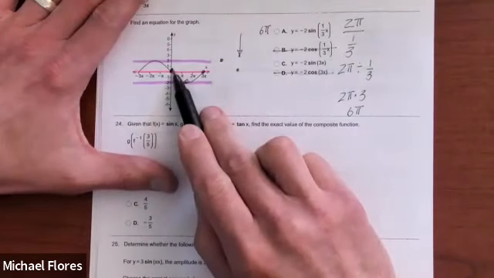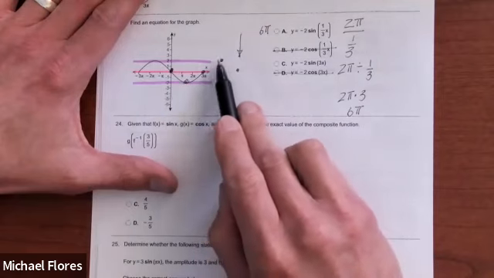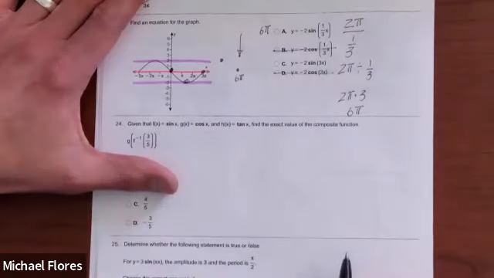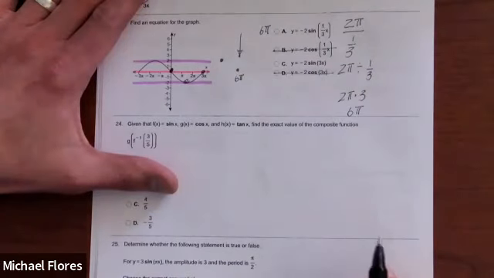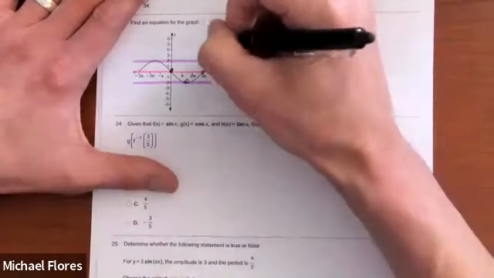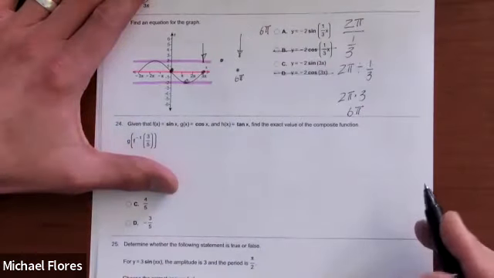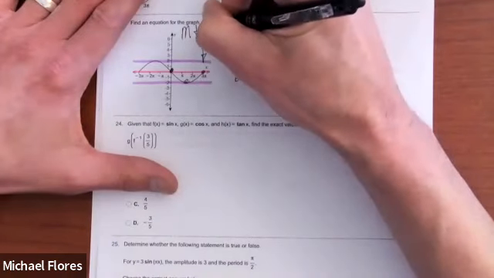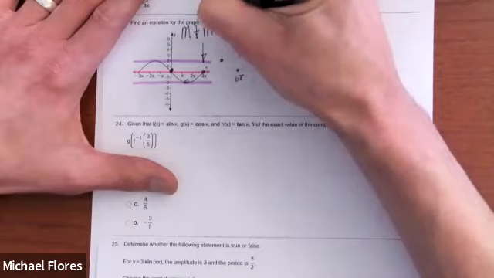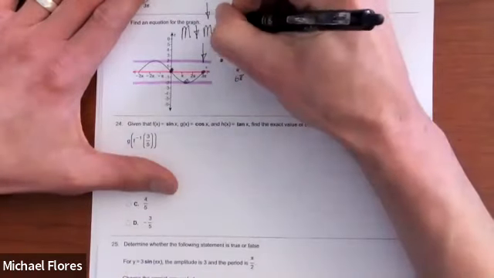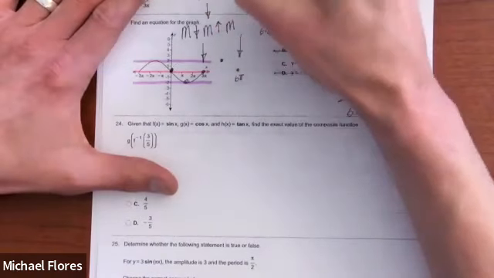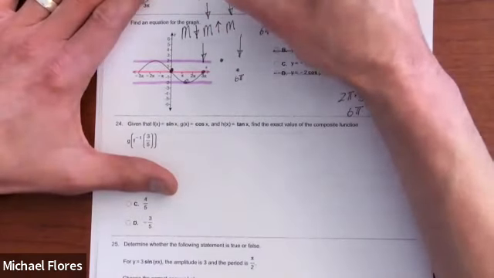Remember, this pattern, middle, down, middle, up, middle. This would be 6 pi here. What's our halfway point of 6 pi? You know what it is? 3 pi. Halfway through a sine function is going to be at this point here. This is halfway. That is a full period.